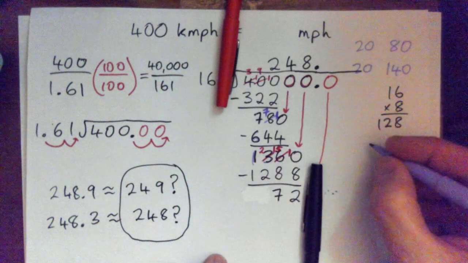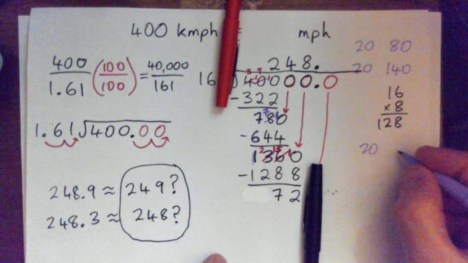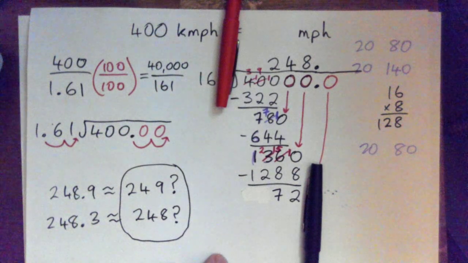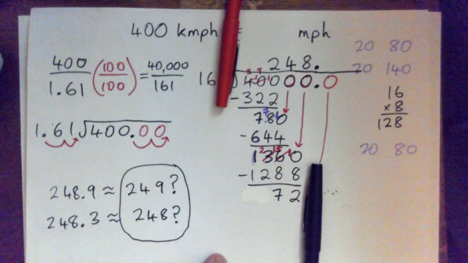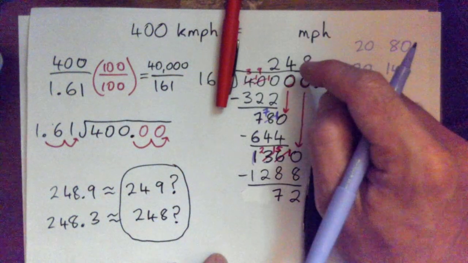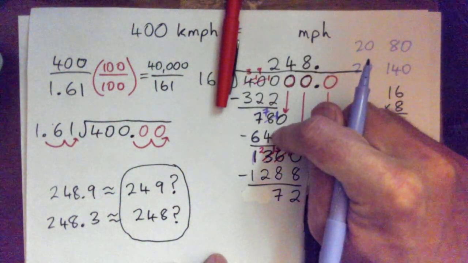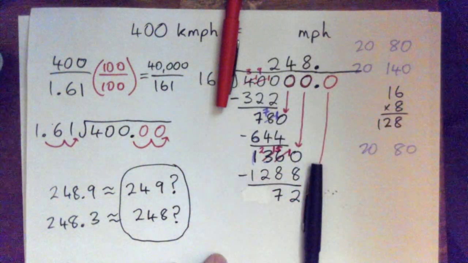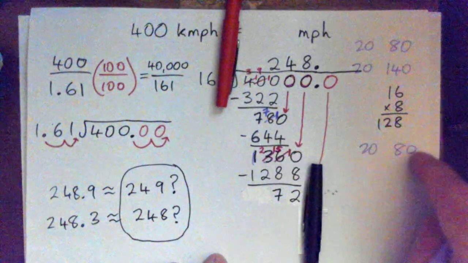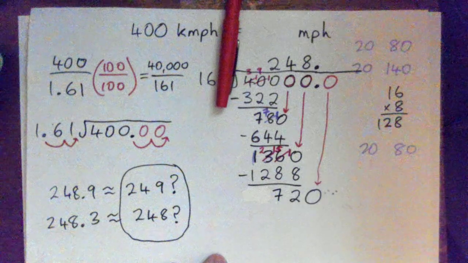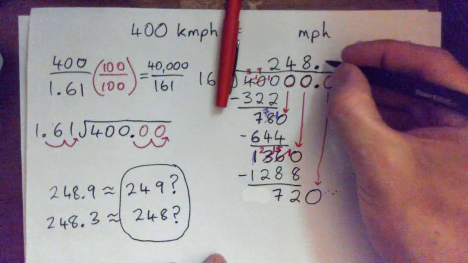I'm going to round 16 to 20 and round that to 80. That's about 4 times. I'm going to guess 4. Didn't we already do 4? Yeah, 4 should work. I think that's going to work, because we actually did 4 already.